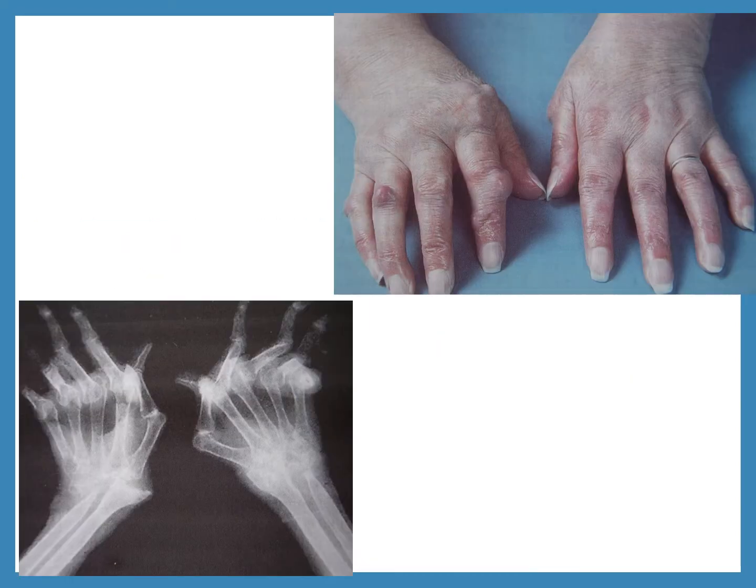So this, for example, is a patient with rheumatoid arthritis. You can understand that if this is a situation with the finger joints, then the patient could have similar manifestation in other joints, making it uncomfortable for the patient, and hence the patient's quality of life has to be taken into consideration.